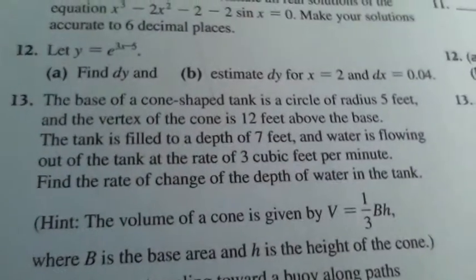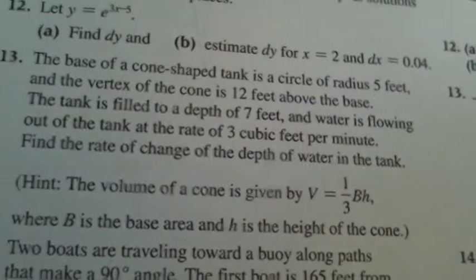All right. Now, yay calculus. And yay cones. Heck yeah. You know you want a cone.